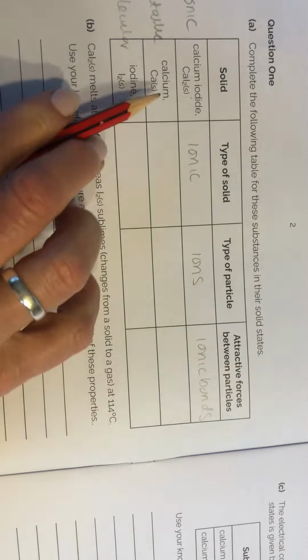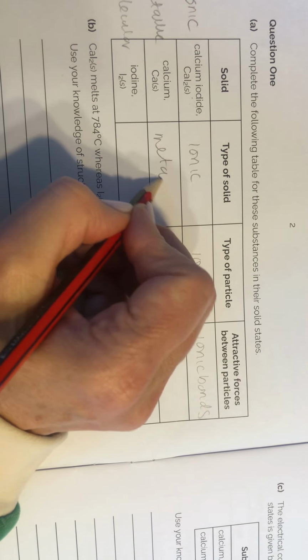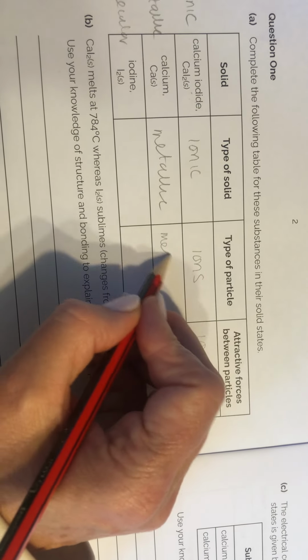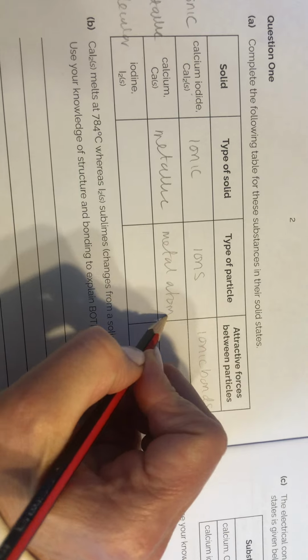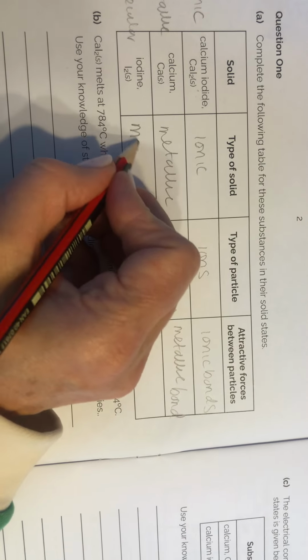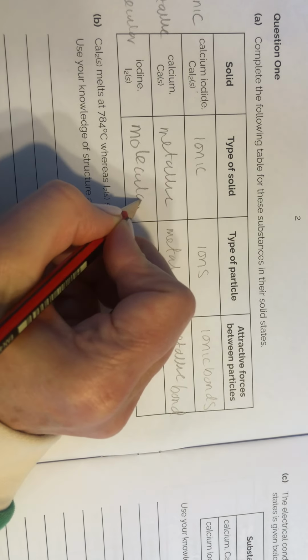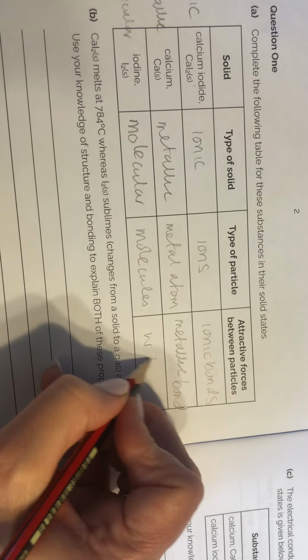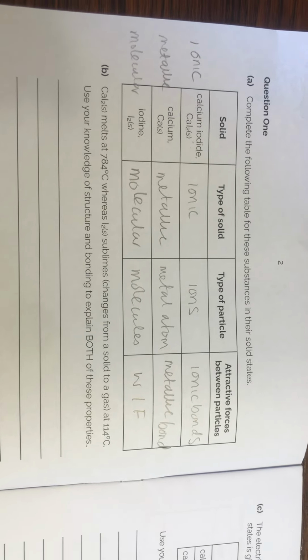Pretty straightforward. Metallic, we've got metal atom, and we've got a metallic bond, and then molecular, and then we've got molecules, and we've got weak intermolecular force. Don't abbreviate this, I'm just abbreviating it for this video so it goes a bit quicker.